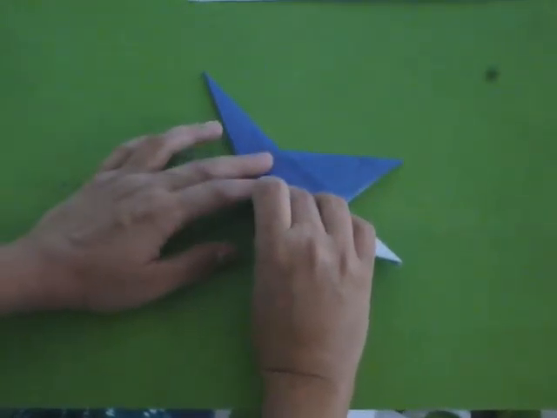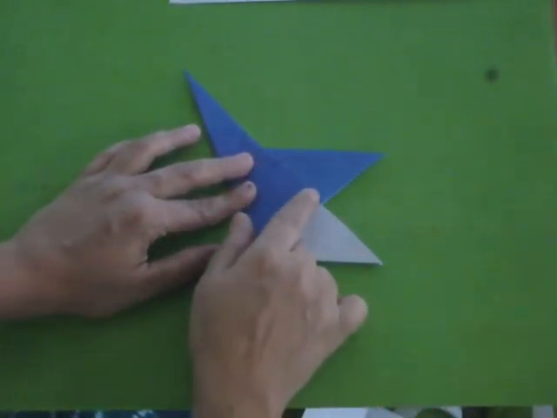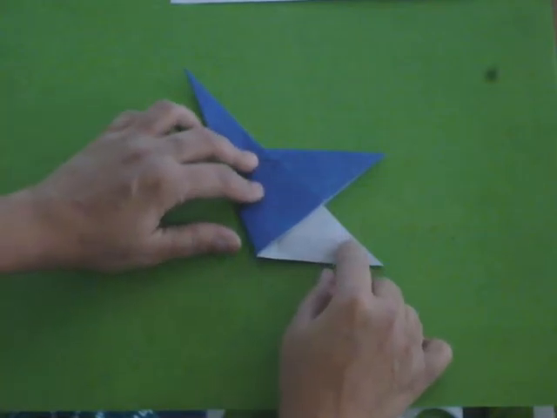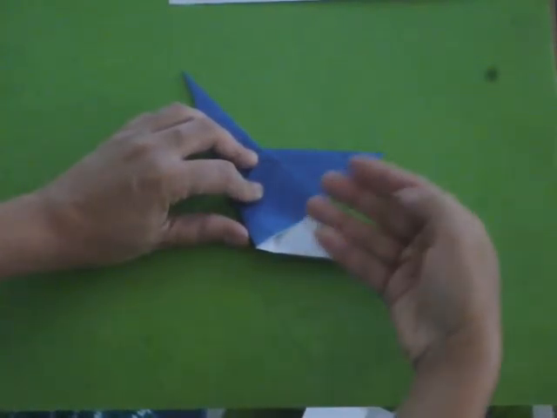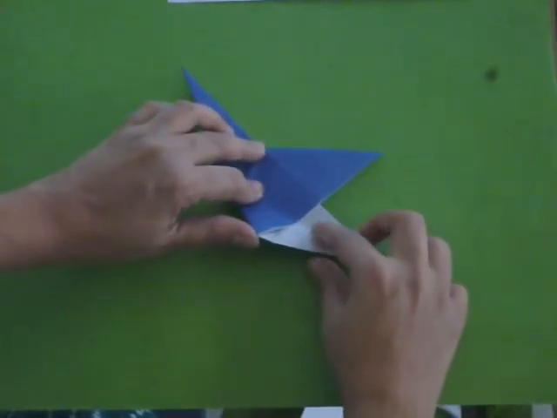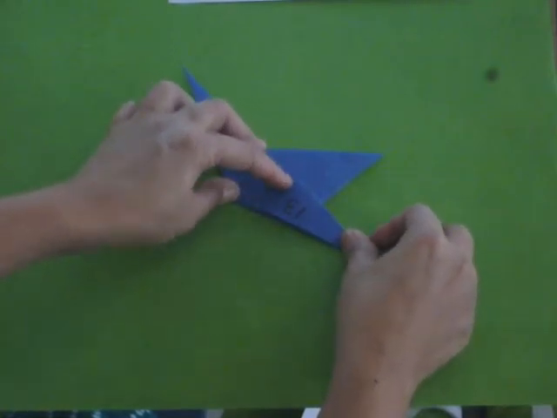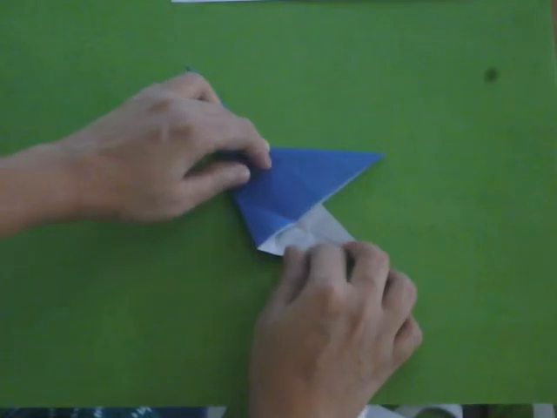Now turn the model over and this bottom side of the white triangle has to be folded onto the top side. You're going to bisect this angle. Fold it this way and now you will get a new triangle. Make sure you fold the crease hard.